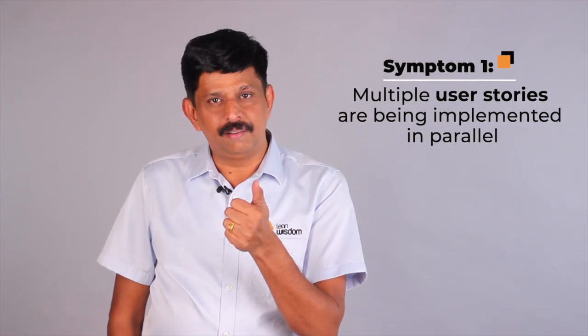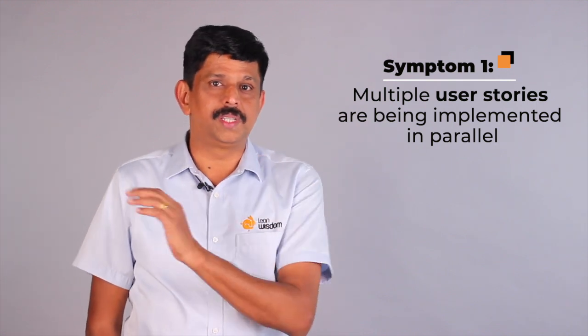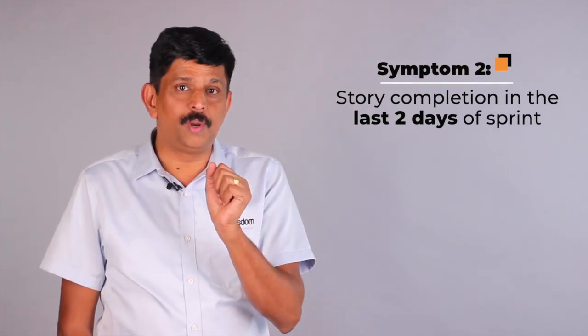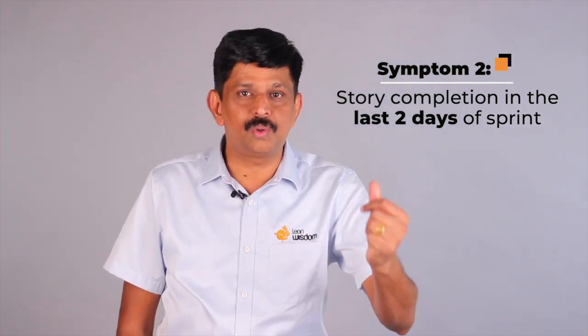The first symptom is the team works on multiple items in parallel. Multiple user stories are in progress at any point of time in the 2 weeks, from day 1 to day 9. Second symptom, you will see many stories getting completed in the last 2 days. Suddenly, story over story gets completed. The product owner is very busy in the last 2-3 days, but for the first 5-6 days nothing has been completed. Have you seen it? If yes, that means you are implementing waterfall.